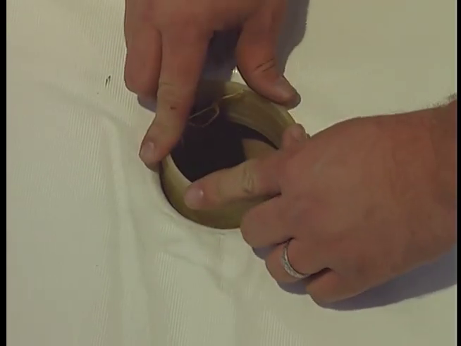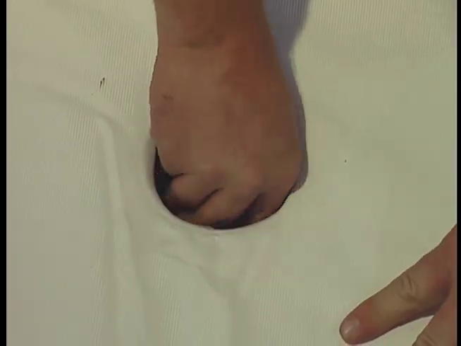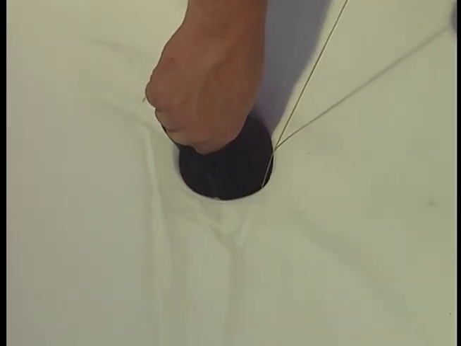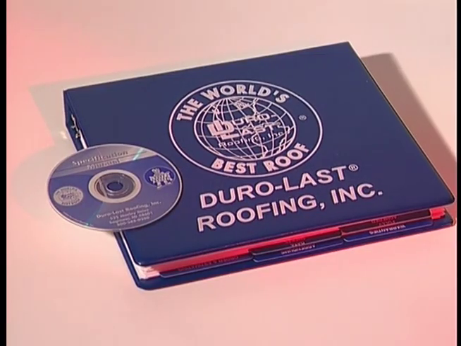When installing the second ring, be sure that the gaps in the rings are facing in opposite directions as shown. After everything is in its proper location, use a hacksaw blade or scissors to cut the strings on the drain rings. This completes the boot drain installation procedure. For more information, refer to the Duro-Last specification manual.